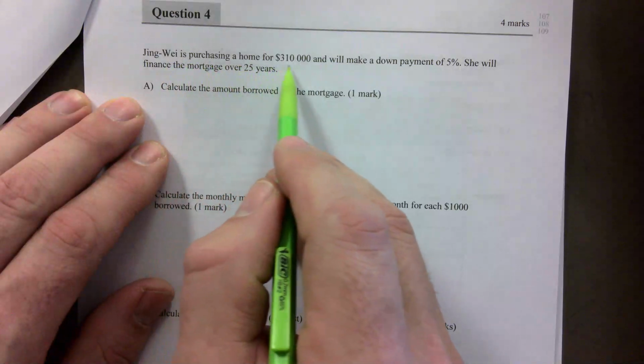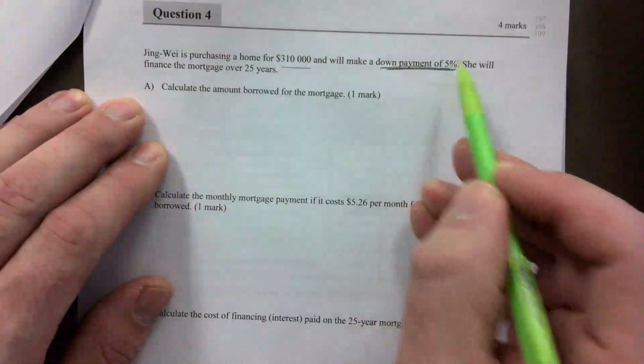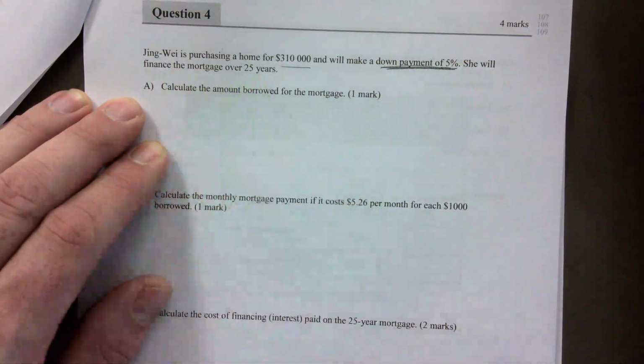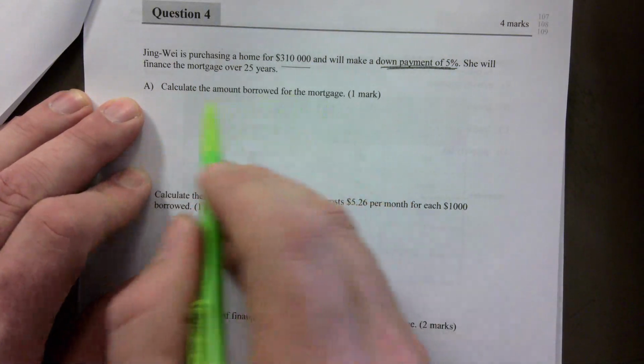Jingwei is purchasing a home for $310,000. There's a down payment of 5%. She will finance over 25 years. Calculate the amount borrowed for the mortgage.